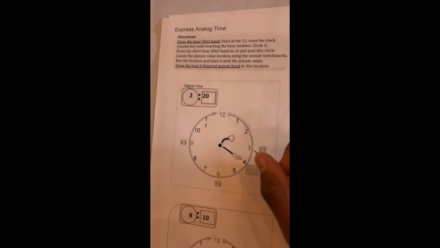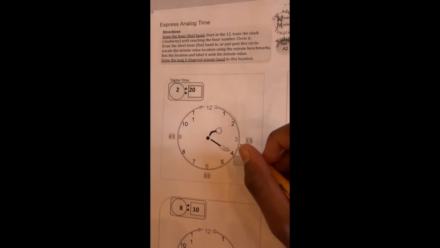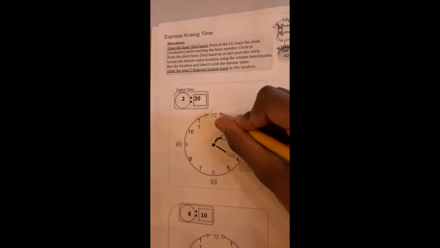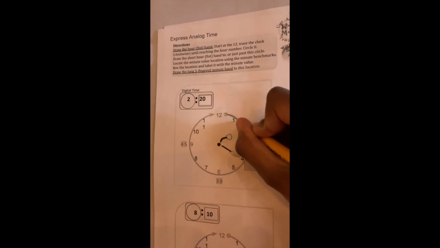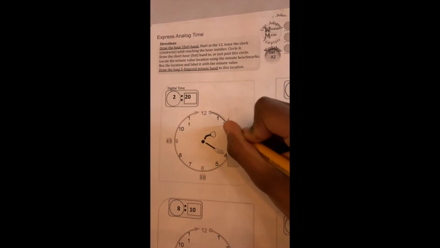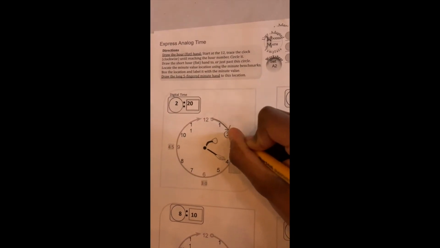All right, 2:20. So first I want you to find the hour of 2. So start at the 12 and draw an arrow to the 2. That's the 2 whole hours. And circle the 2. Good. And you see that that hour hand is pointing to it, right?